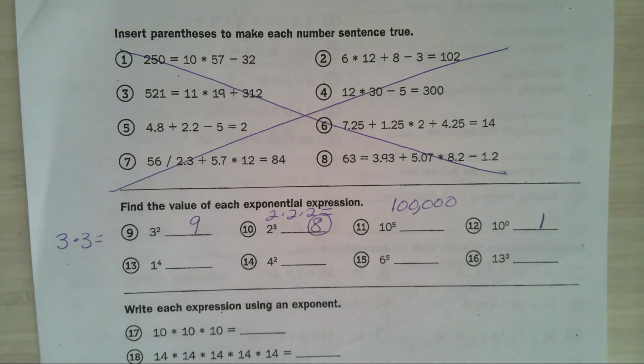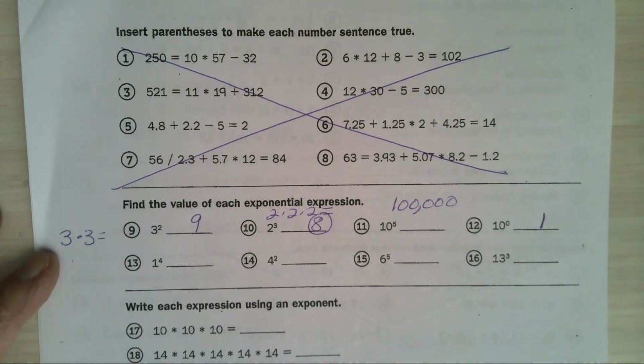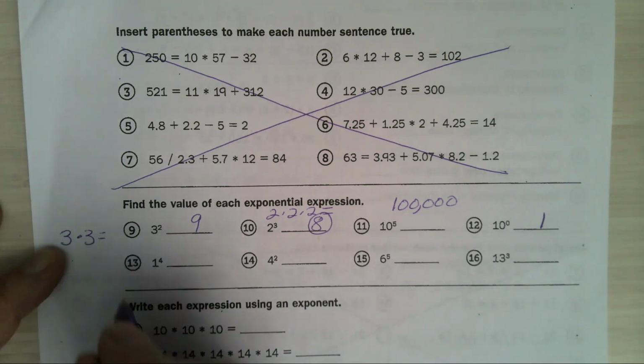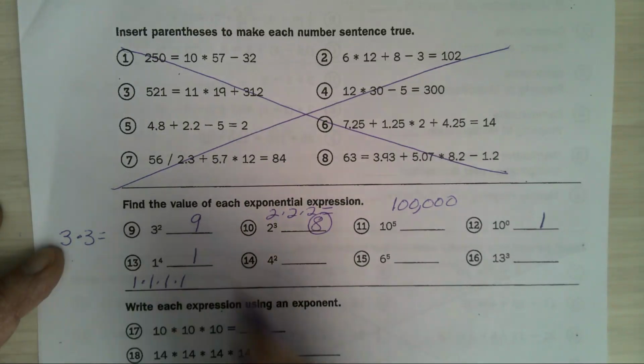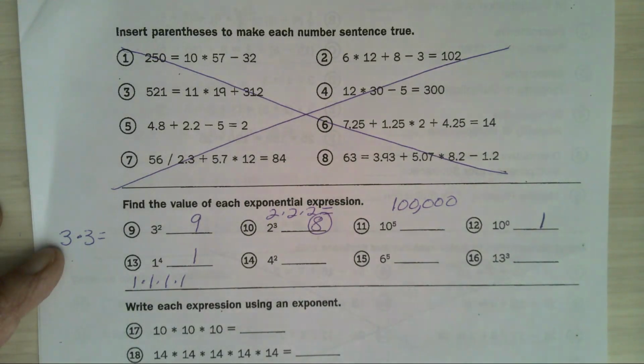So, my room has the answer for that problem. It's right underneath the screen. 10 to the 0 power is under the word 1. Now, number 13. What's 1 to the fourth power? Who thinks they know the answer to that one? Yes, Garcia. 4. No, it's not 4. It's 1. 1 times 1 is 1 times 1 is 1 times 1 is 1.